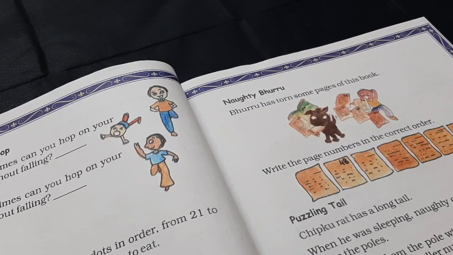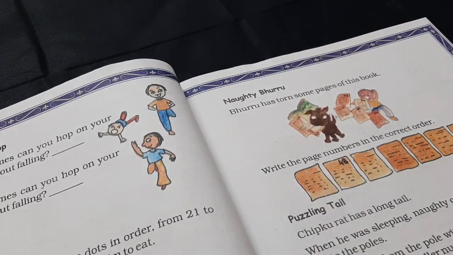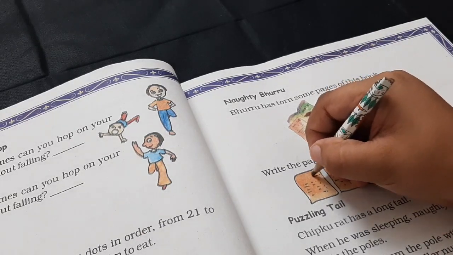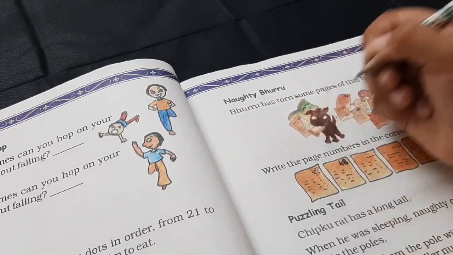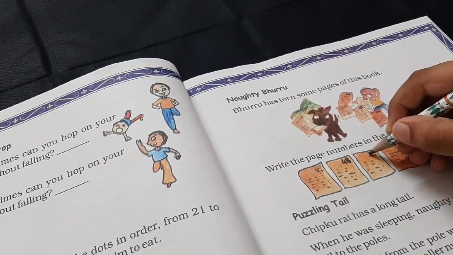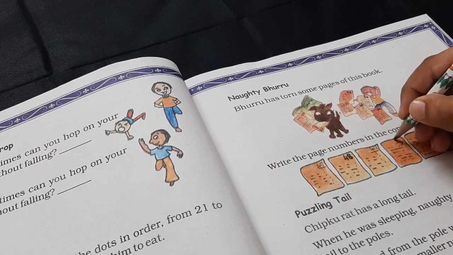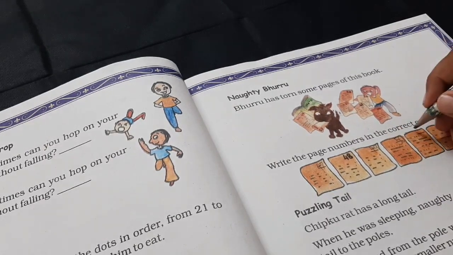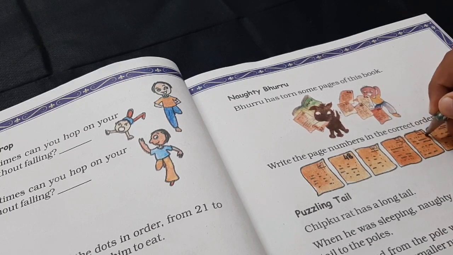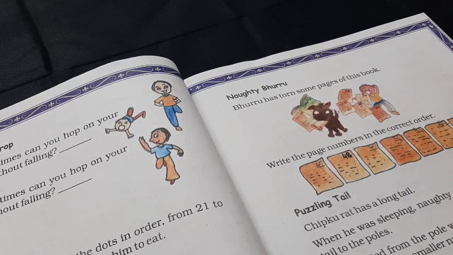Bhuru has torn some pages of his book. Write the page number in the correct order. 48 page. Which page will be before it? 47. Next 48, 49, 50, 51, 52.